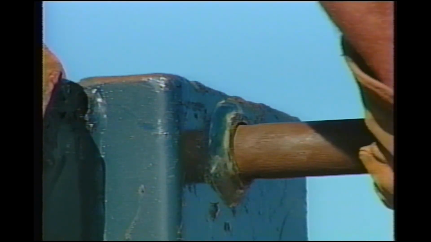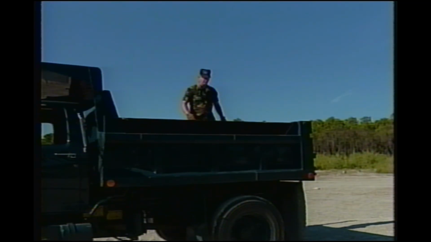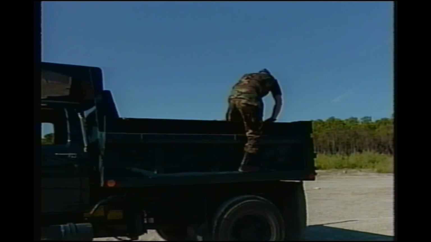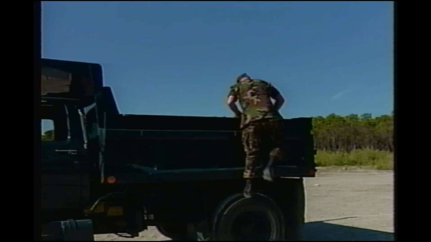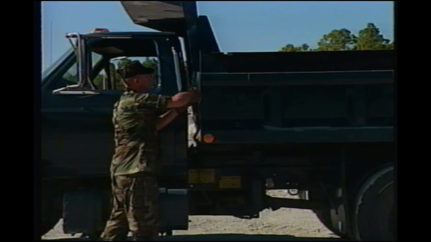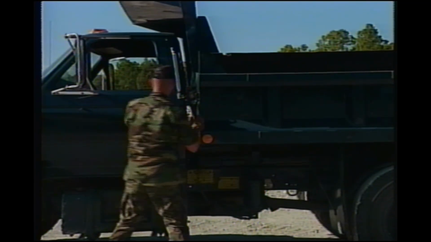Reinstall the bed hinge pins and safety locking pins back into their original bed positions so they won't get lost. The last step is to raise the tailgate locking lever back to the closed position. This moves the locking mechanism to the closed position and helps keep it from being damaged. This concludes the tailgate removal process.